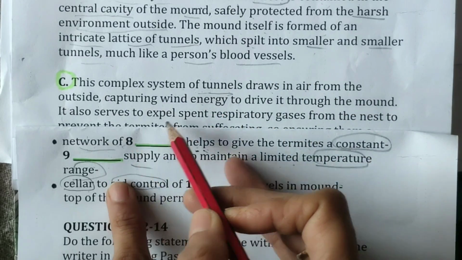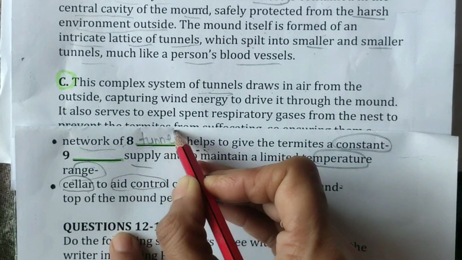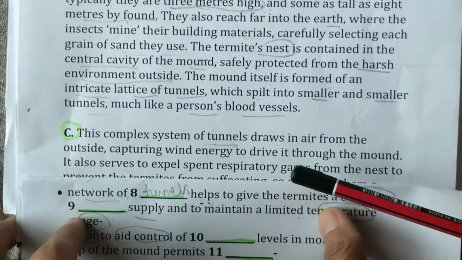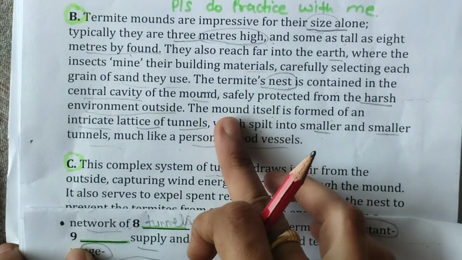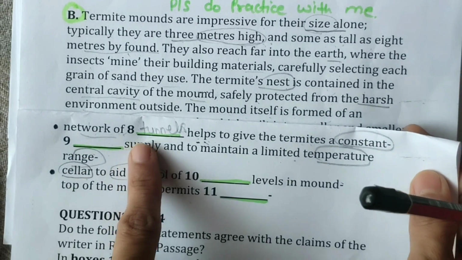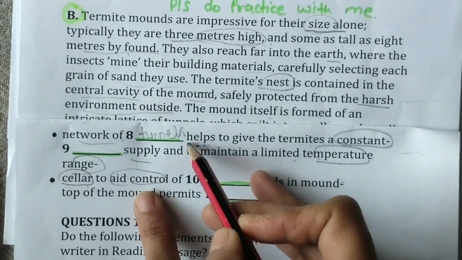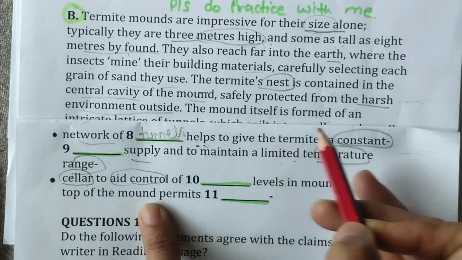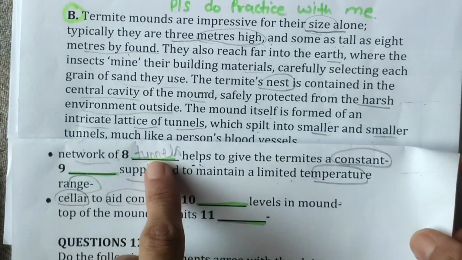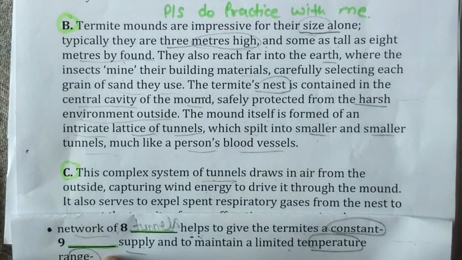Okay, network of, we can write here tunnels, because I have not found anything relating to "of." The mound itself is formed of an intricate. So this is also not matching. Tunnels help to give termites a constant supply. So what are they supplying? In these sentences, no supply kind of thing.